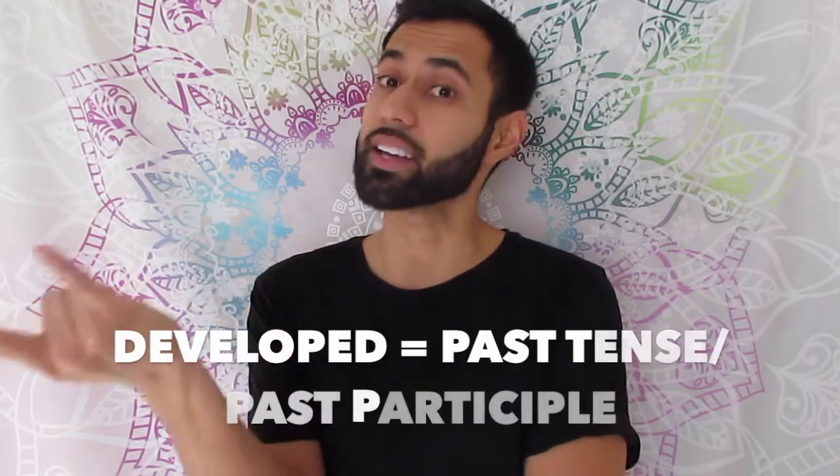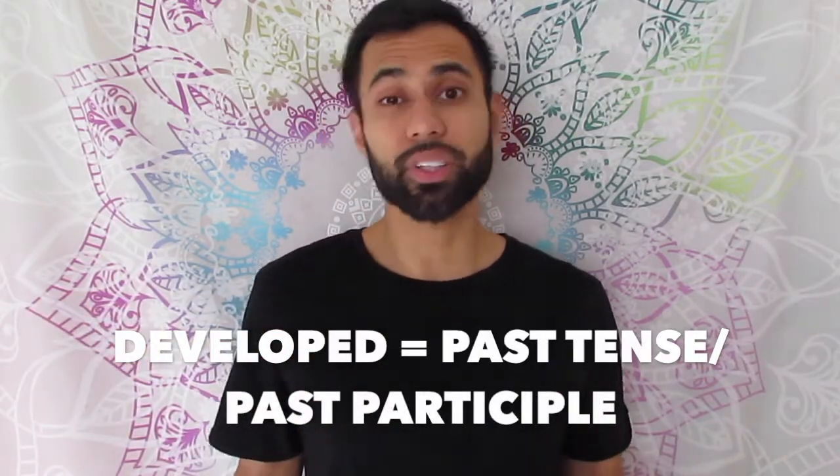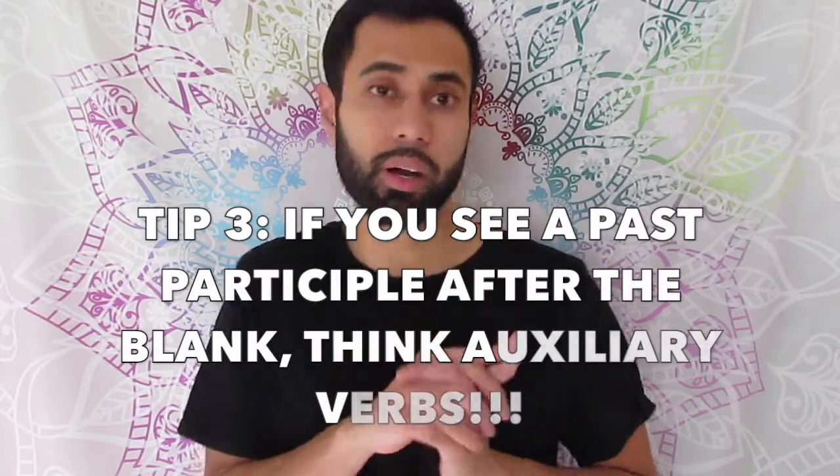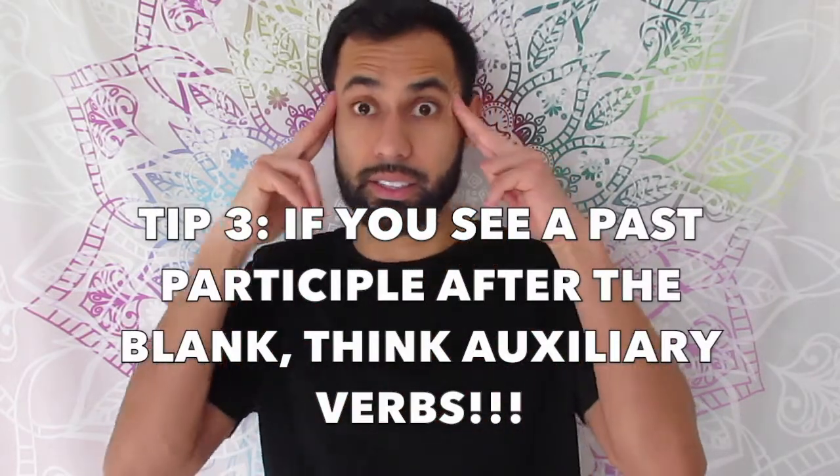Then we look at the words around the blank, specifically the word developed. This is a past tense verb, but what else is it? Think, think, think. Yes, it's a past participle. Or you could think of it as the third form of a verb, and these include words like been, done, gone, and seen. And don't forget, many of these past participles have the same form as their verb's past tense form, like this one, developed.